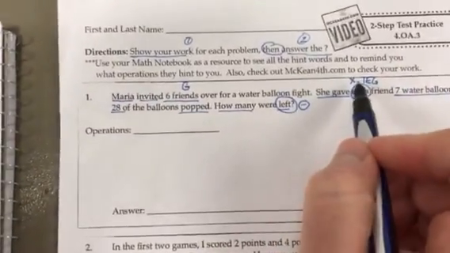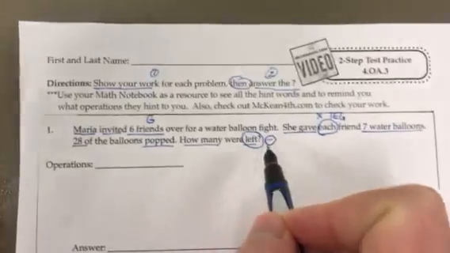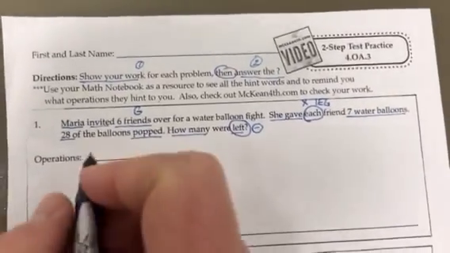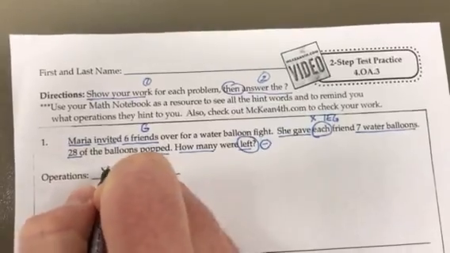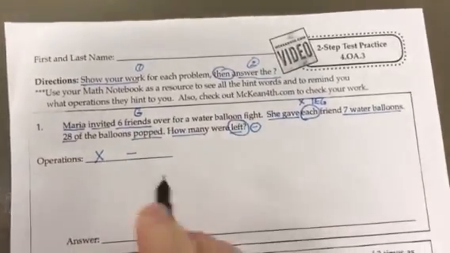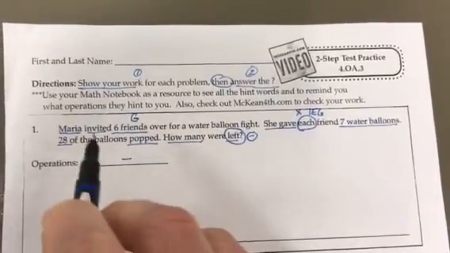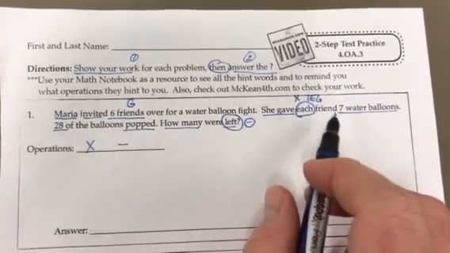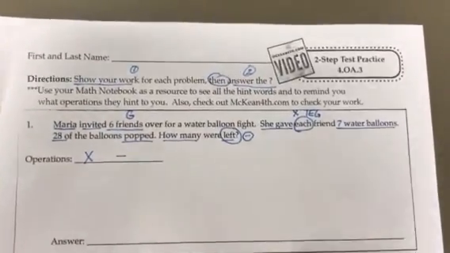So right away I can tell multiplying and subtracting, and this verifies this too, because if balloons are popping, then we're definitely subtracting. So we want to write down in order that they appear, times and subtract, and then go ahead and do the problems. So I can do this, 6 friends times 7 each, 7 water balloons each.